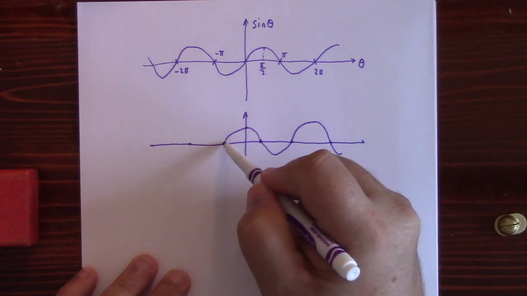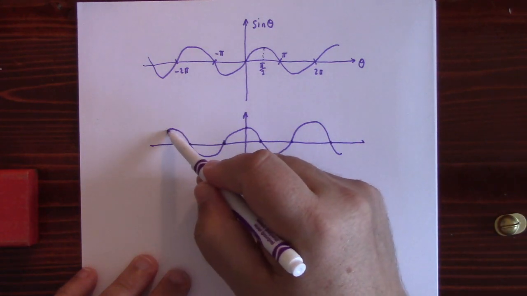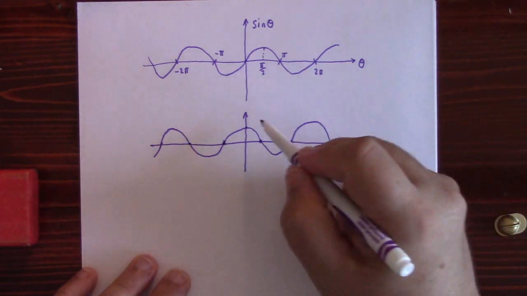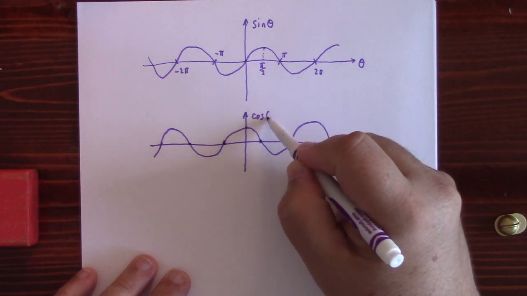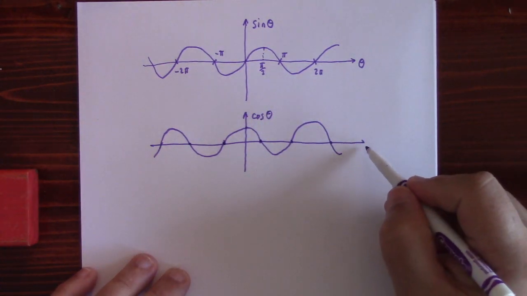Oh, it's horrible. I'm sorry, guys. So roughly speaking, that's cosine. Very roughly speaking. Please look at your book for better pictures.